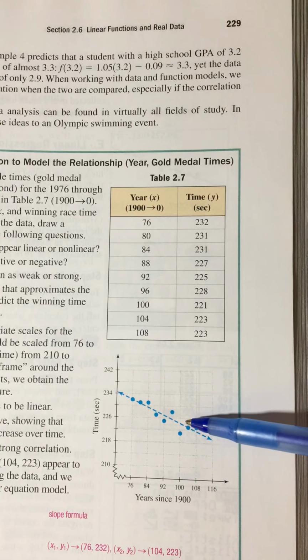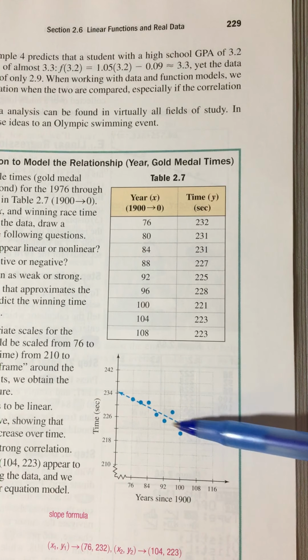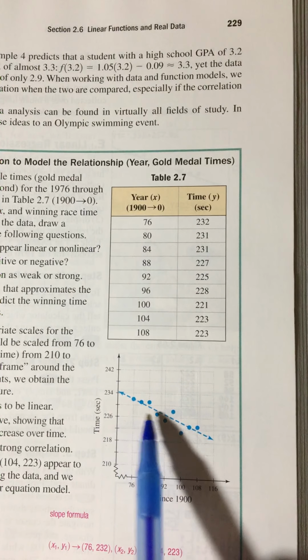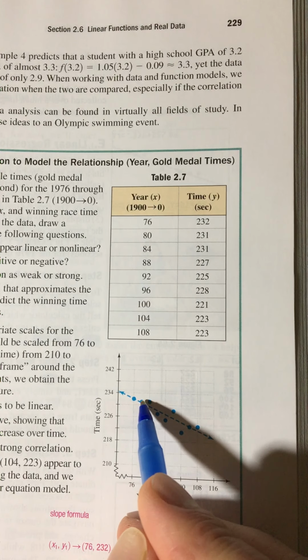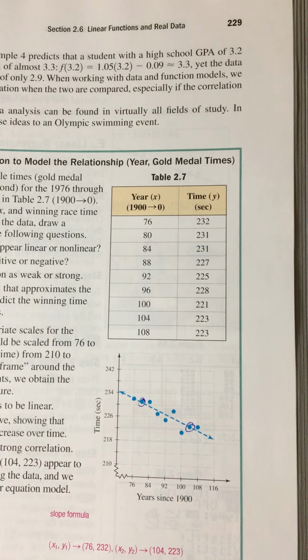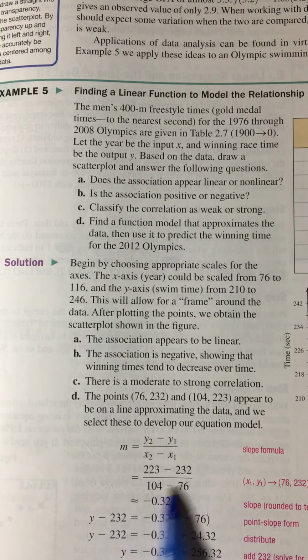We plot it, and it has a very strong negative relation. You can also calculate the slope of a line like this by just picking 2 points on the line. Let's say if I want to calculate this, I can pick this point and this point. You have an x value and a y value, and you can calculate the slope.